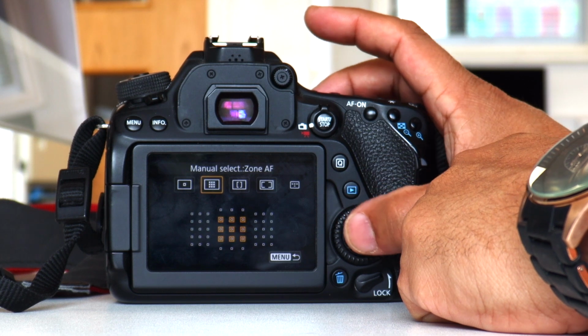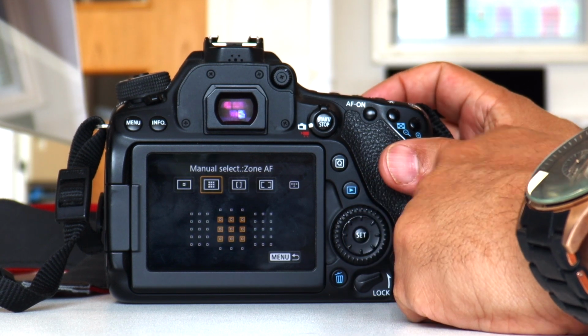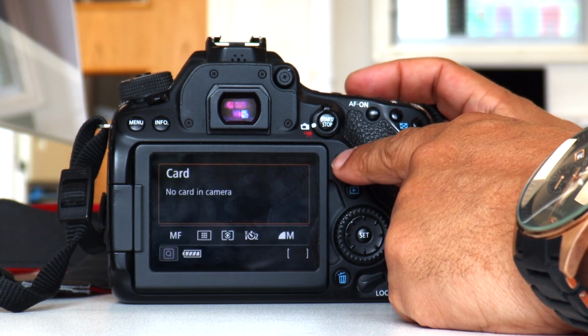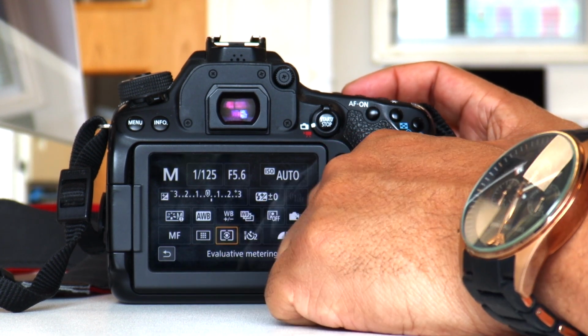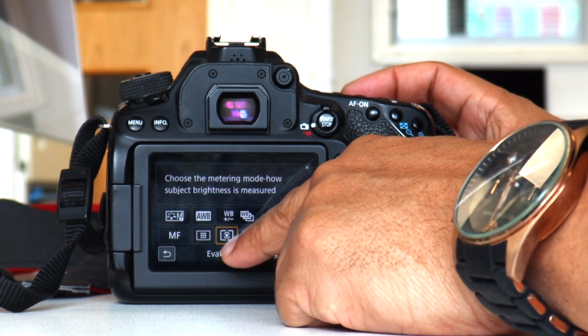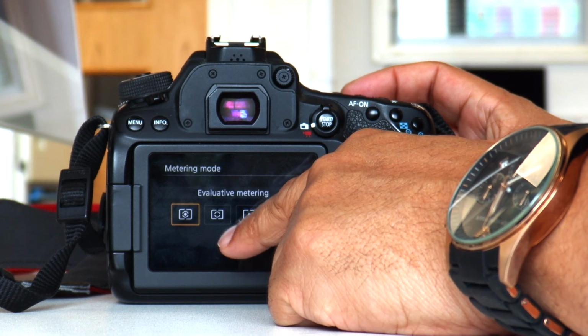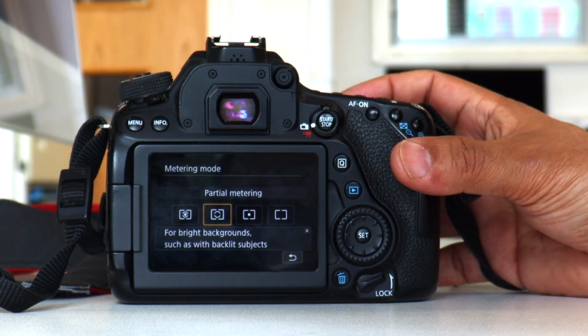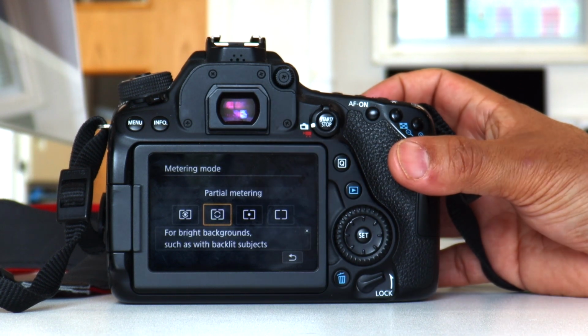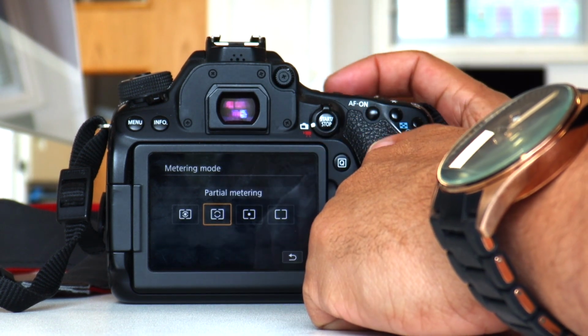So I might set it in the middle, like this. And then if I go back out again, the next thing I might want to do is choose my evaluative metering, and I might choose that to be partial metering. So that again will allow me to control the area that I'm trying to focus into.